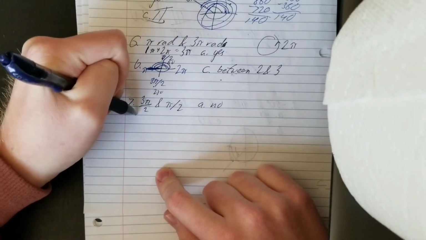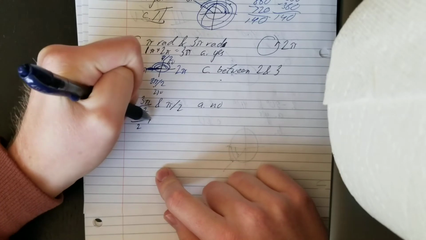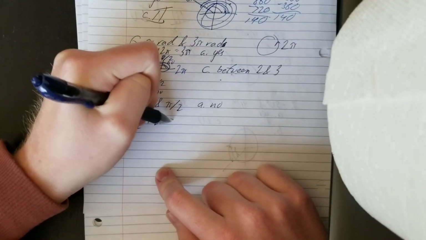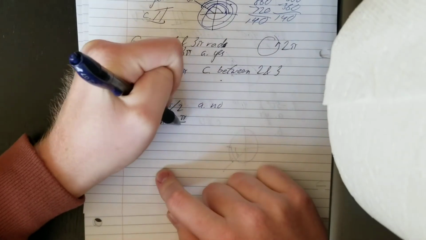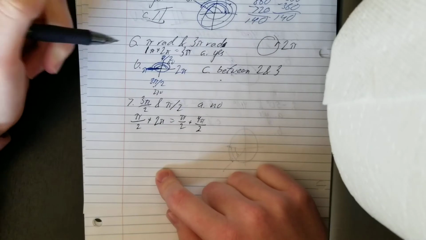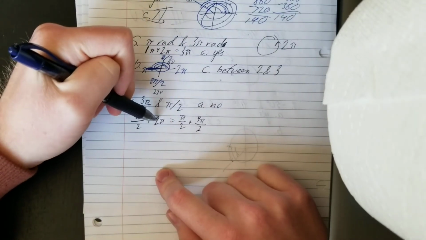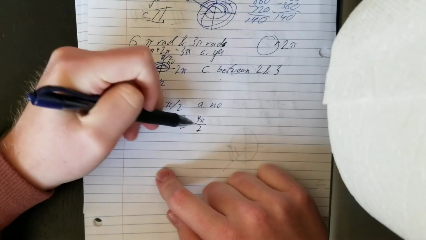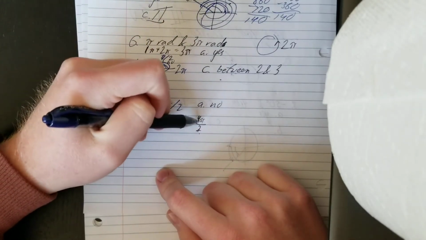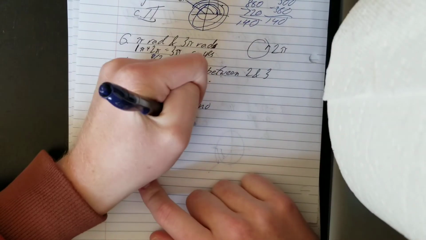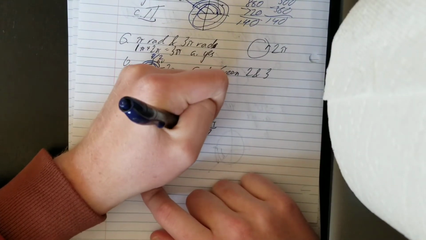Because, let's say if I want to add 2 pi to this, 2 pi is the same as 4 pi over 2, because 4 divided by 2 is 2. So I'm just writing this as a fraction. So now I have a common denominator. Now I can add this. It's 5 pi over 2.